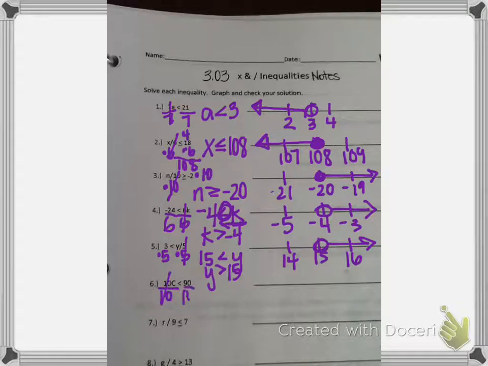On number 6, we divide by 10. C is less than 9. So we have an open dot going to the left. On number 7, multiply by 9. R is less than or equal to 63.